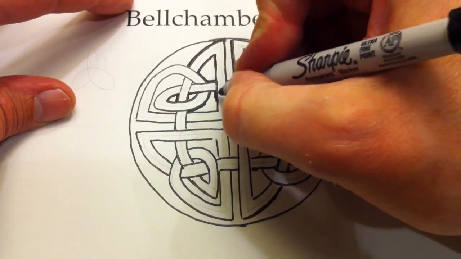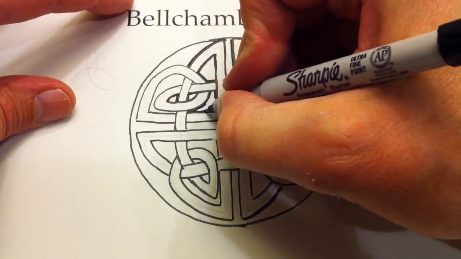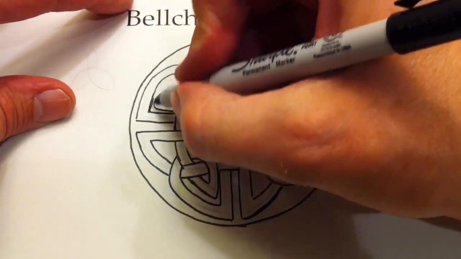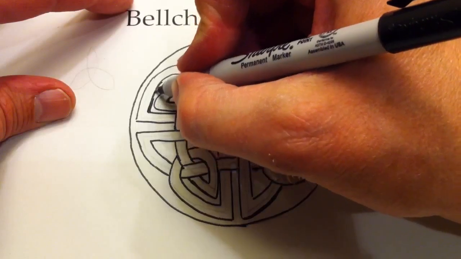This style of knot is a variant of a triskele. Each quadrant has a variant of a triskele design.